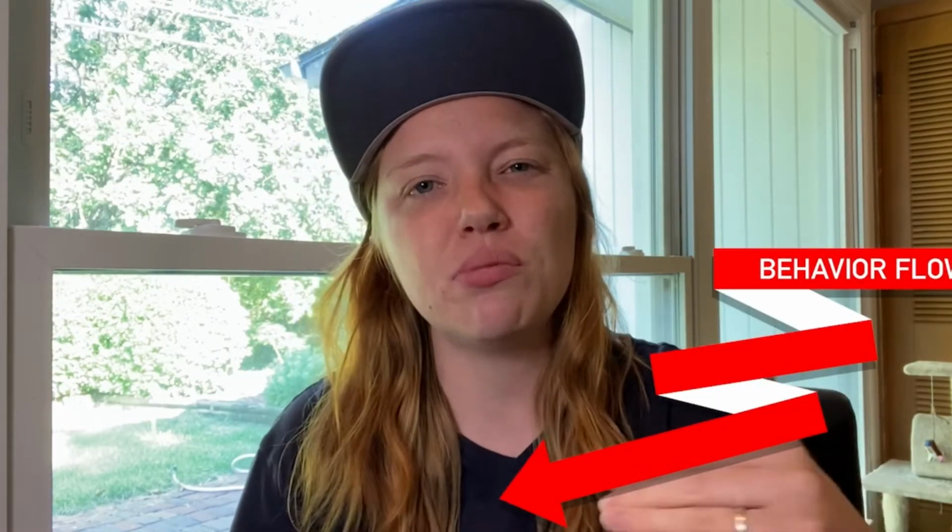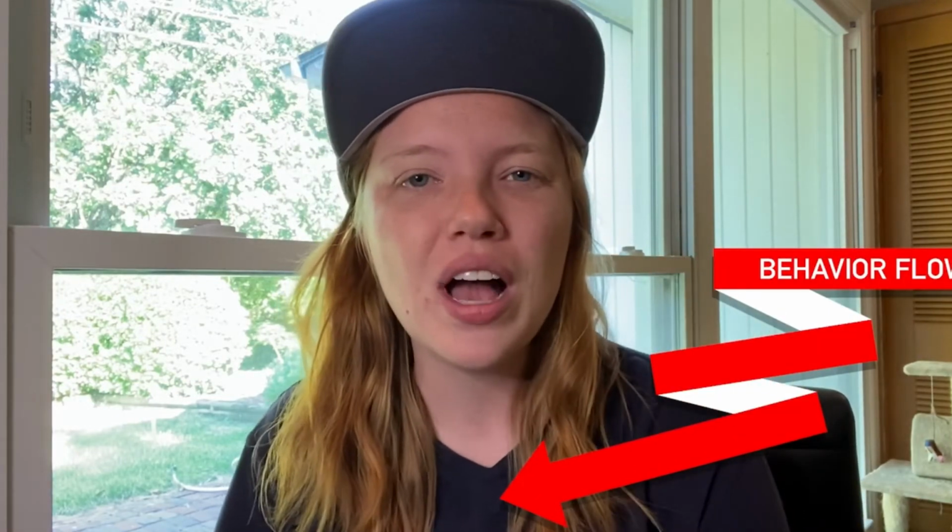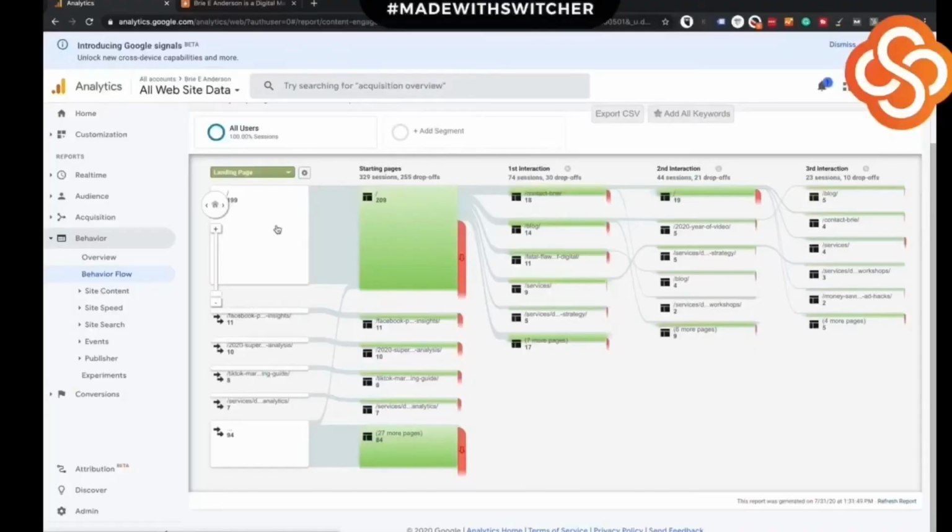All right, next up, let's talk about behavior flow. That's pretty much most analysts' favorite view. So you just go to behavior and then behavior flow, and you'll get this beautiful flow chart, and it shows you exactly how people are going through your site. It is automatically sorted by landing page, but you can change that to whatever you want it to be.